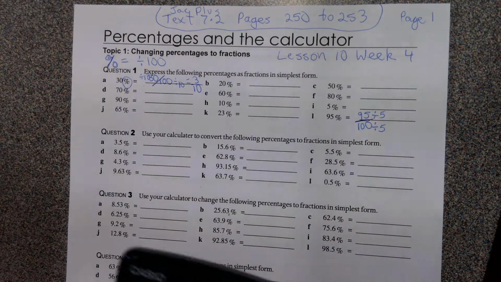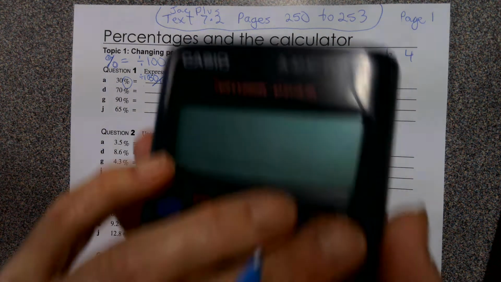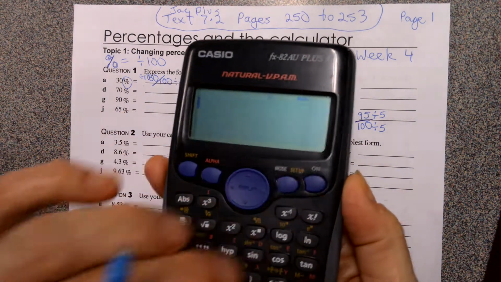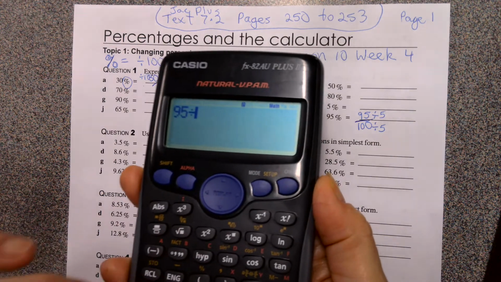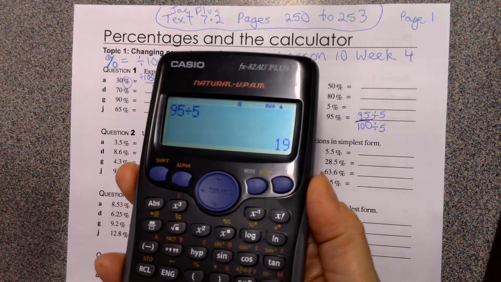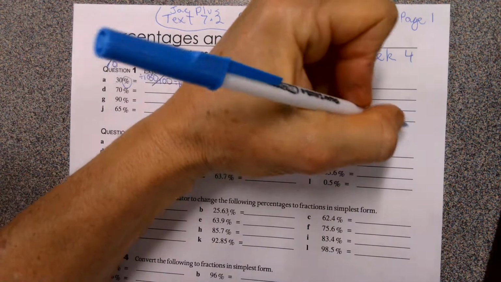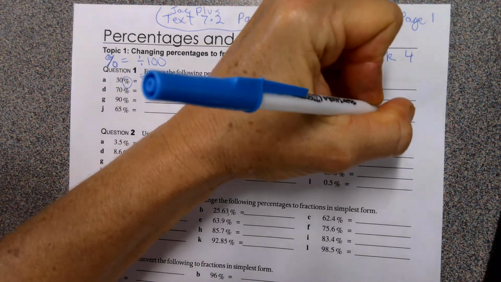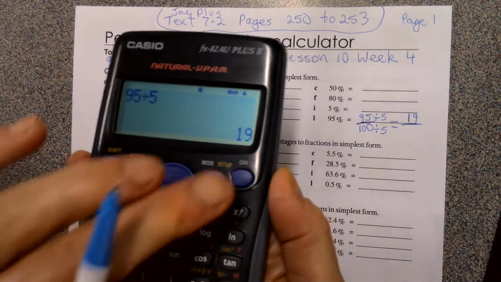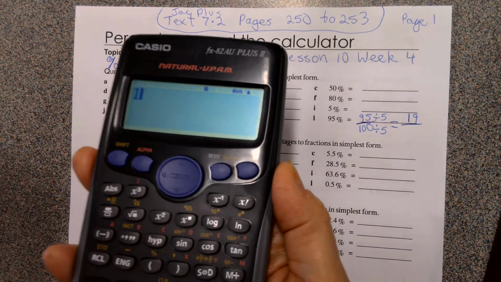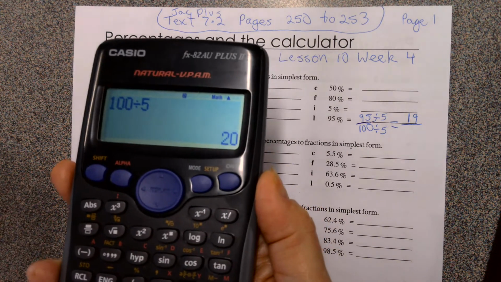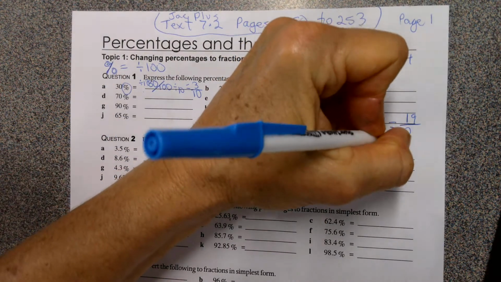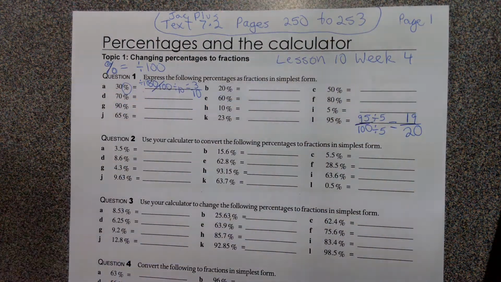If you've got your calculator, you can say 95 divided by 5 equals 19. So we'll write equals 19 over, and we'll cancel that, 100 divided by 5 equals 20. So our answer is 19 over 20.